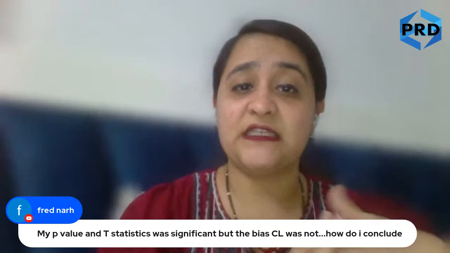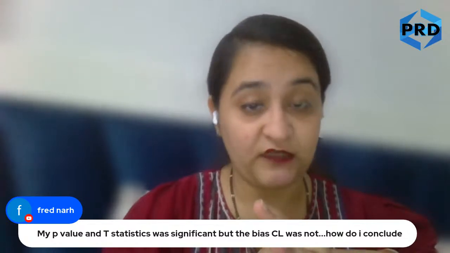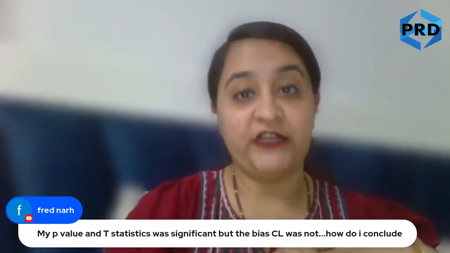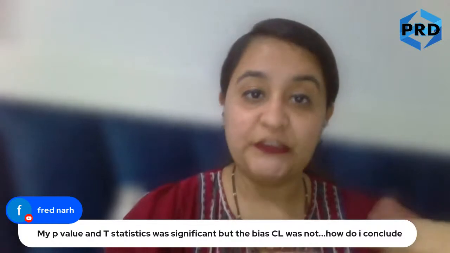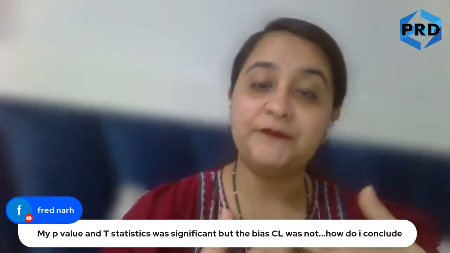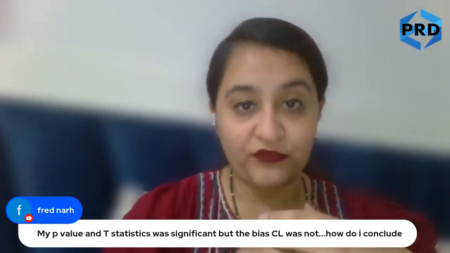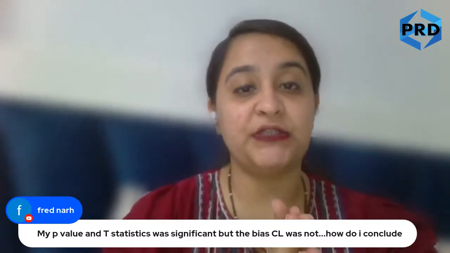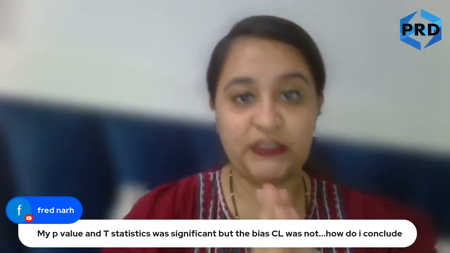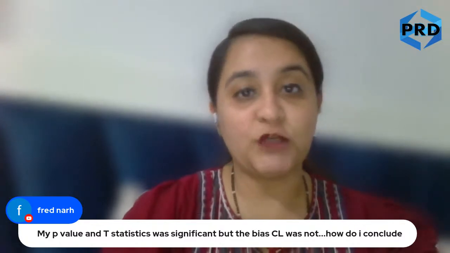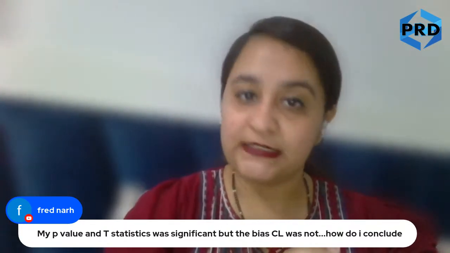Okay, that's a good question. Let's suppose the p-value is significant, but the bias corrected confidence interval is not significant. Then, as per the literature, they say that you should focus on the bias corrected interval. You should run this model again. Try to run more iterations. Run the bootstrapping again, and then you will be able to have a better result. And obviously, focus and present your results on the basis of the bias corrected interval, not just on the p-value. It is recommended that you should not represent just on the p-value. It should be on the basis of the bias corrected interval, but again, you should run the bootstrapping again.